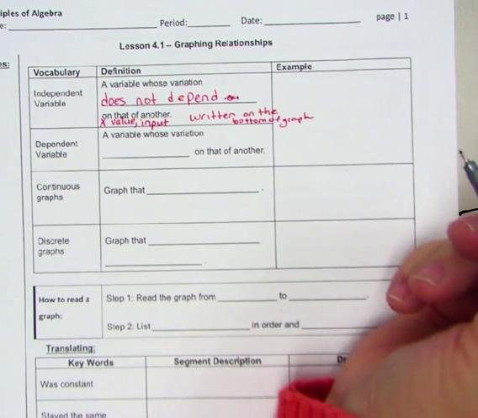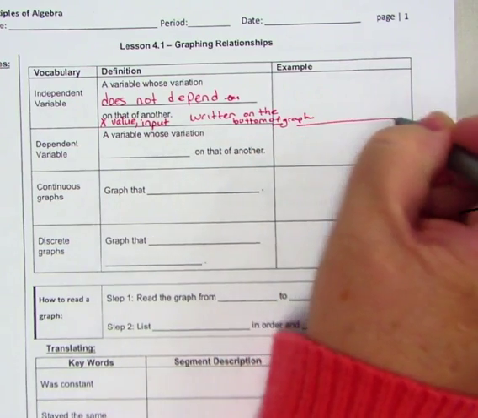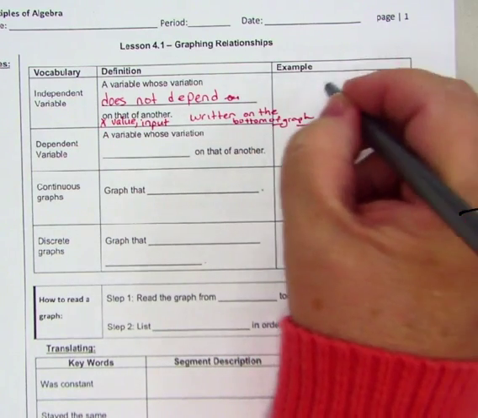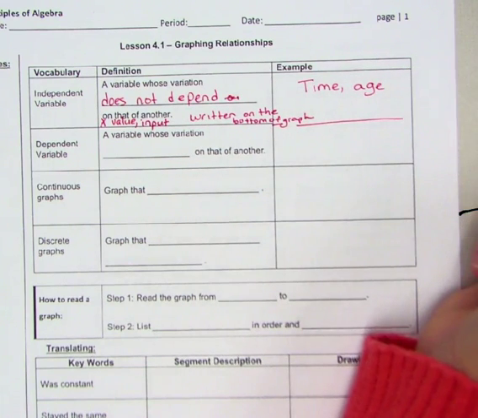Okay, so those are some key points. So an example, let's draw a line across here. An example of an independent variable is something like time or age, those kinds of things that will be on the bottom of your graph.